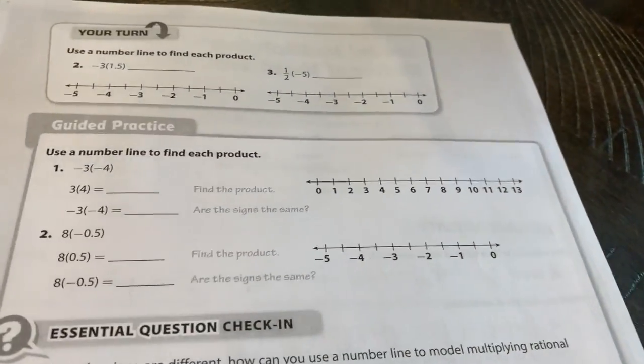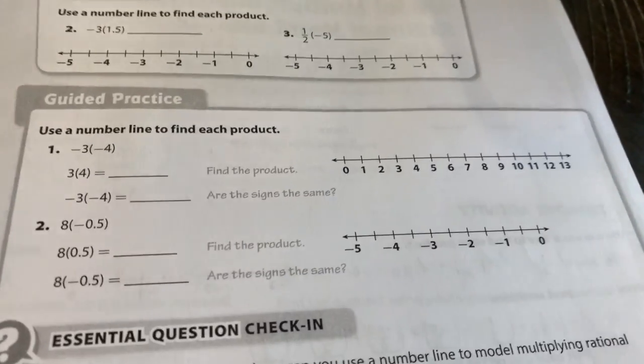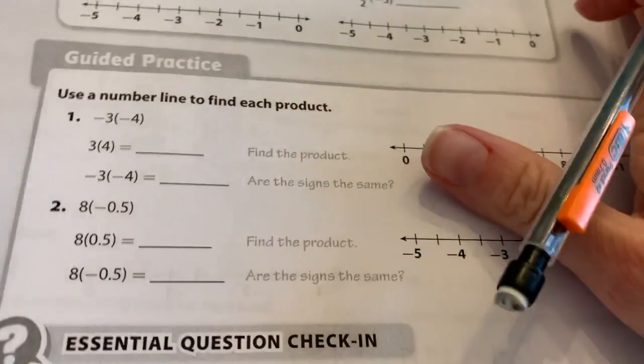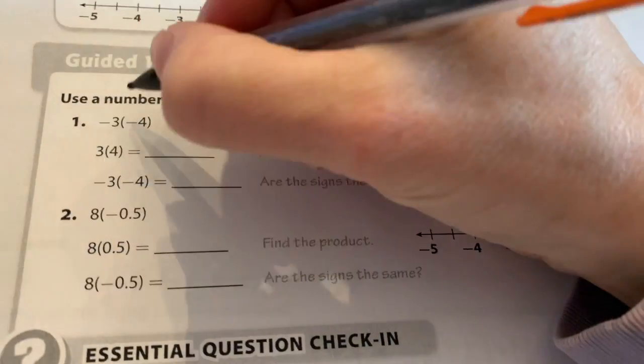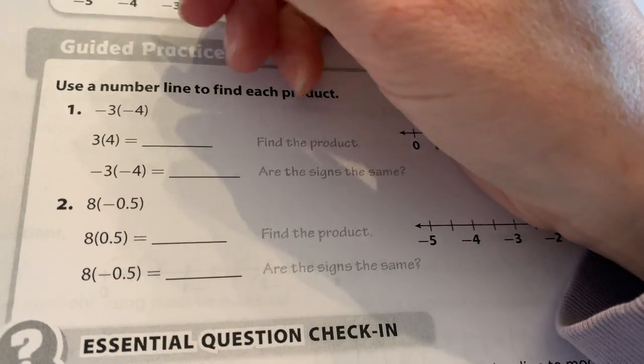So let's skip over the "Your Turn", it is not on here today. It's on the back. Okay. We're going to do the guided practice together, and then you guys will do your turn. So, -3 times -4. Okay? Same signs when you multiply are always going to be positive.